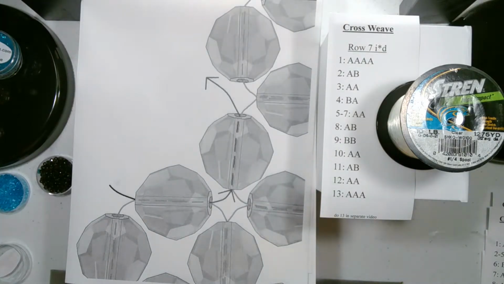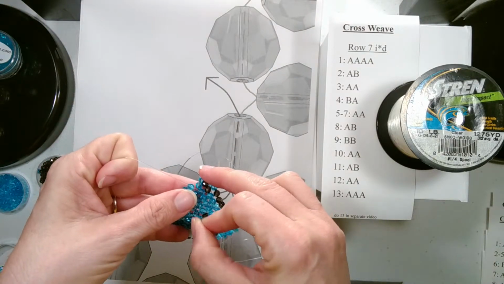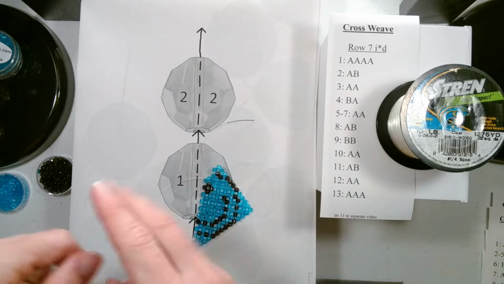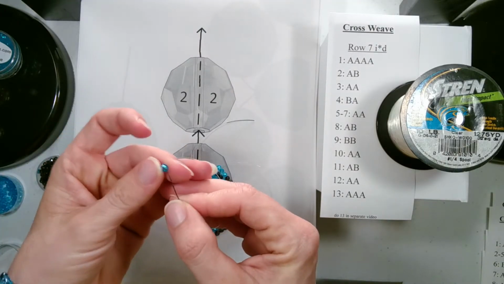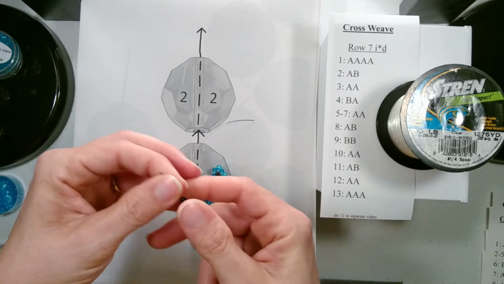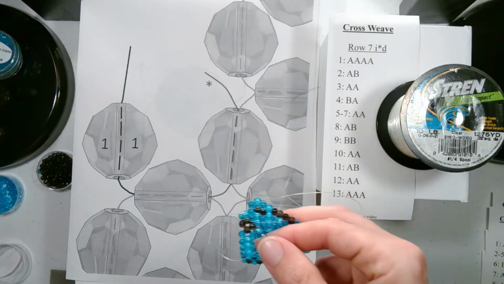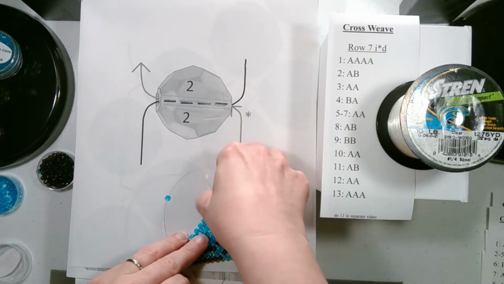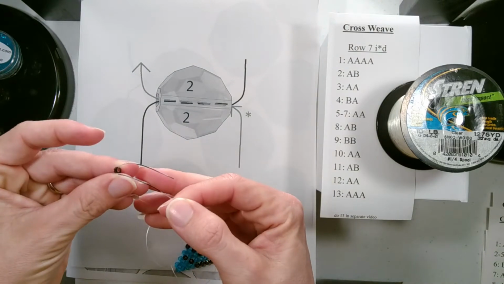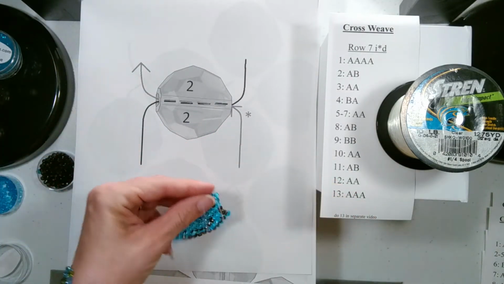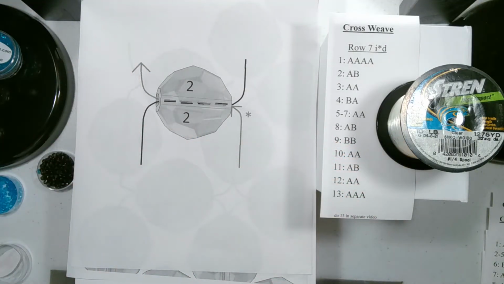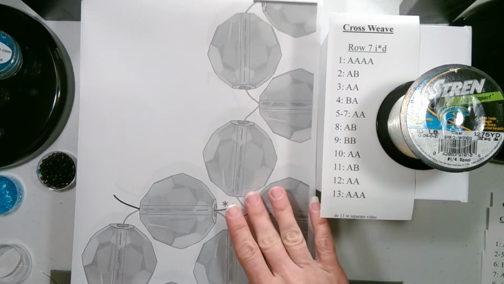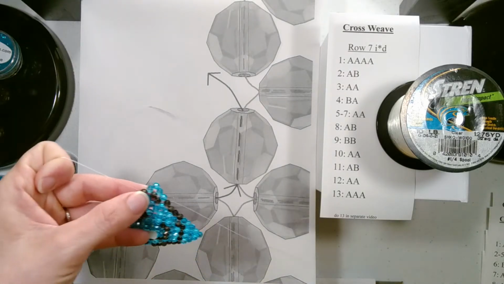So we want the string coming in towards our previous row to go through our next side bead. Then we'll take our other string and add our 2 beads, which we need an A followed by a B. We'll let the first one drop down, and we will cross the second one. And there we have our set added. And now we'll do the last set for this video, and then we will go to the next video. We're going to take our string coming in to the side of our previous row and go through the next side bead.